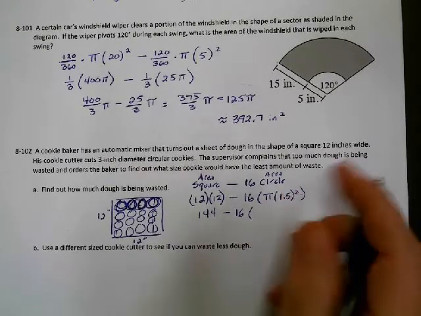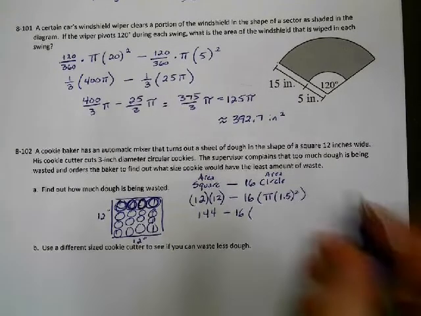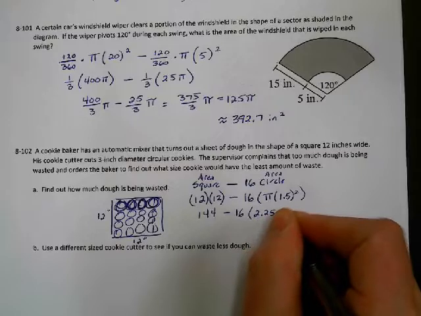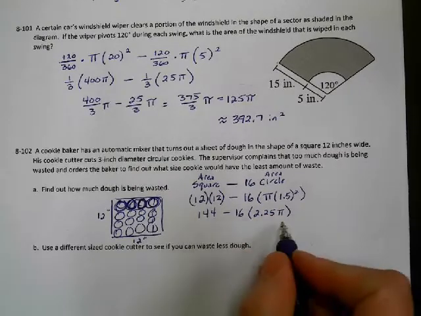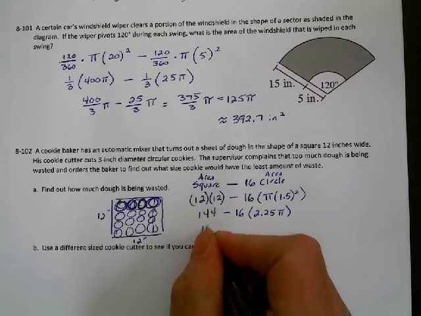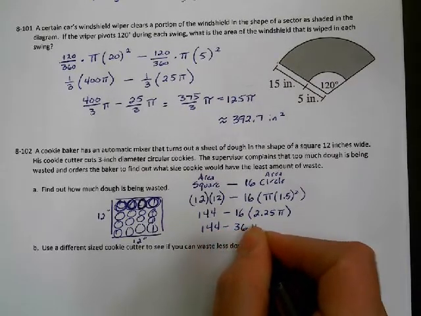Brain's not working today. Yep, it's 2.25. So each cookie has an area of 2.25 pi. And if I multiply that by 16, I come up with 36. So I get an area of 144 minus 36 pi. So that's how much we're wasting.